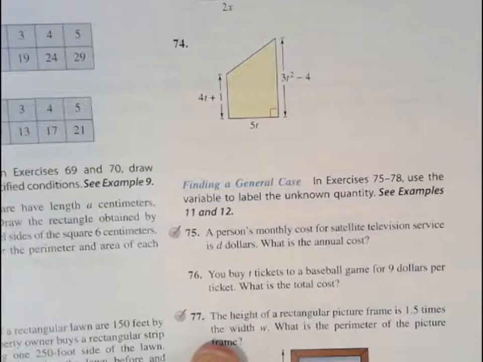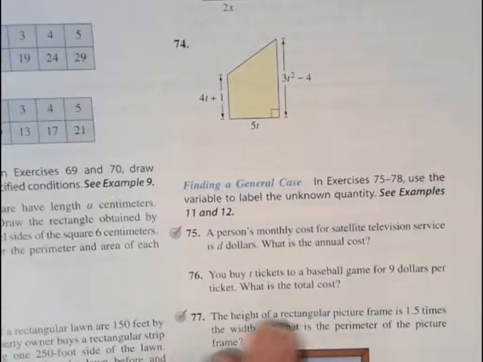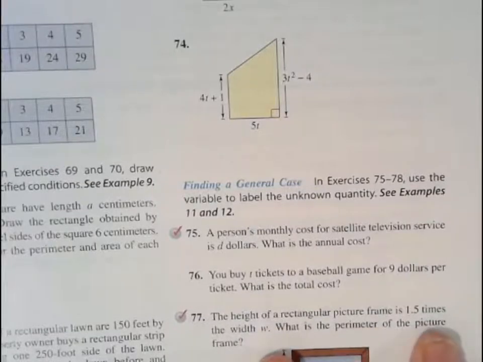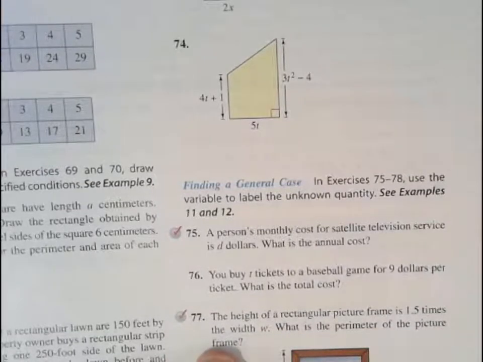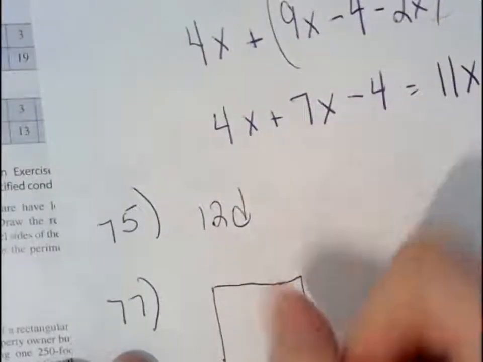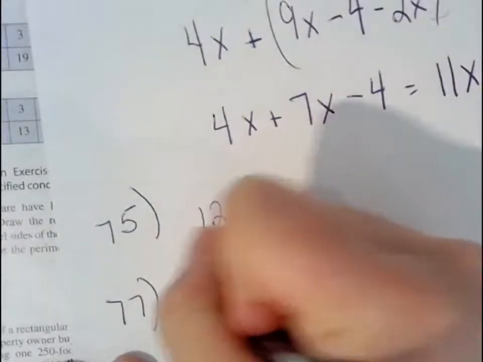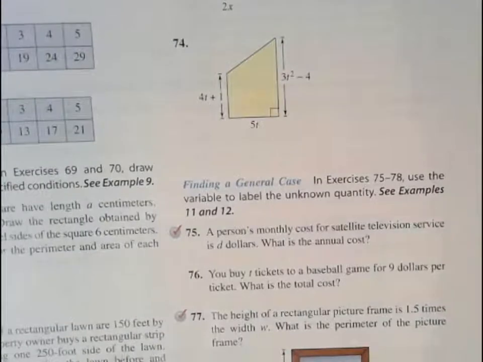And last but not least, number 77, for this section anyway. The height of the rectangular picture frame is 1.5 times the width. So the height is 1.5 times the width. So I'm going to draw the picture again on a different piece of paper. And so here's W for the width, and 1.5W is the height. W and 1.5W. What is the perimeter?